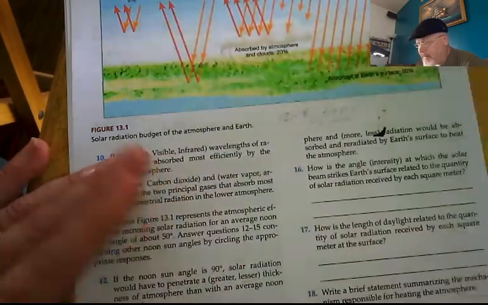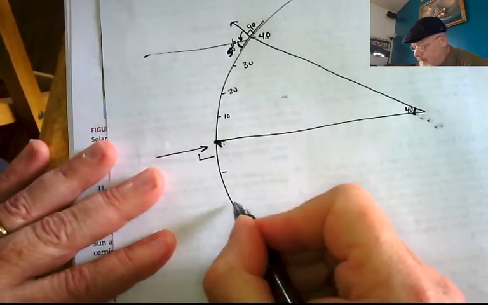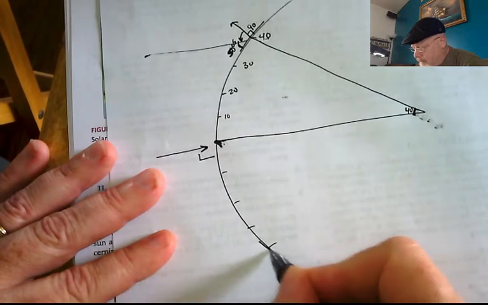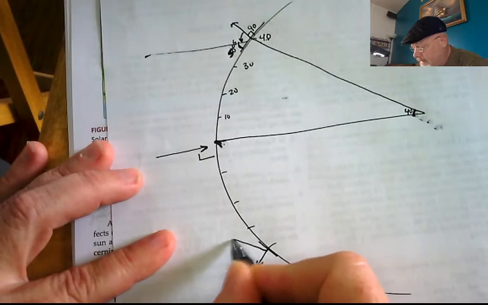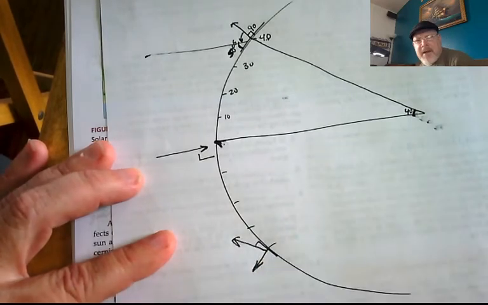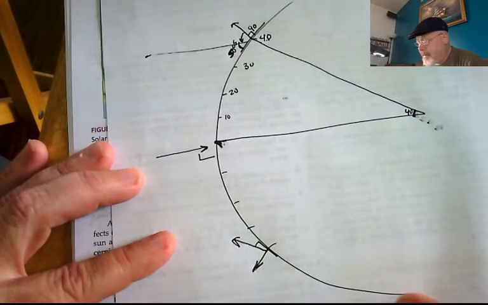Now, if you're 40 degrees south, it's really going to be kind of the same thing. If you're looking straight up, you're looking this way, but now you're having to look to the north to see the sun at that same angle. That's how you figure that out. Okay.